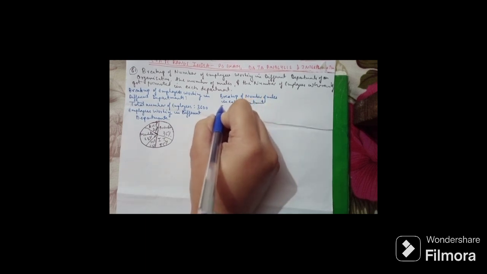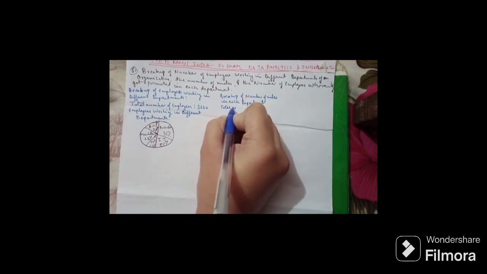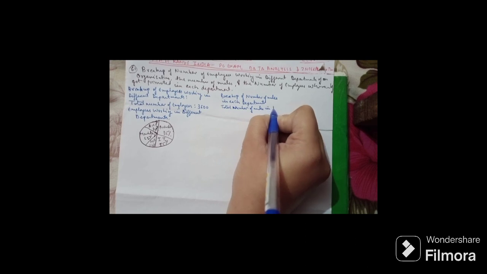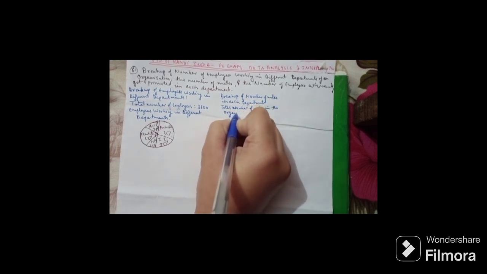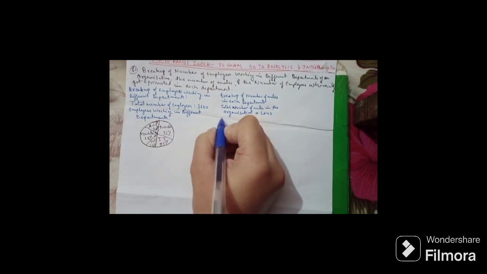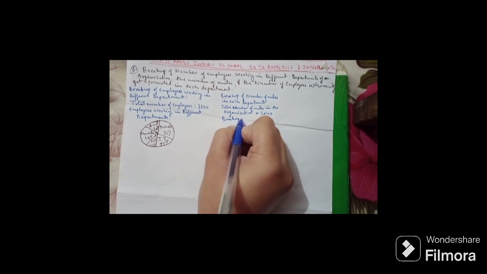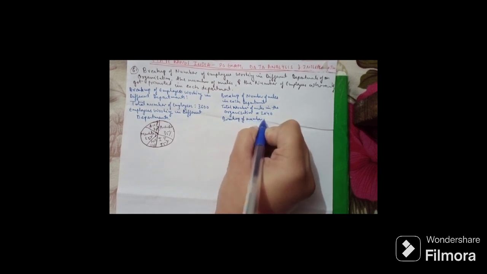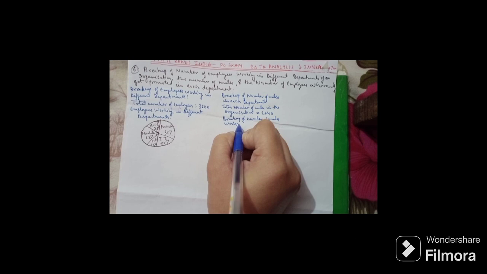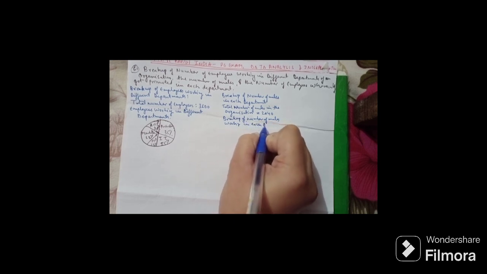The total number of males in the organization is 2040. The breakup of the number of males working in each department is given in a pie chart as well.